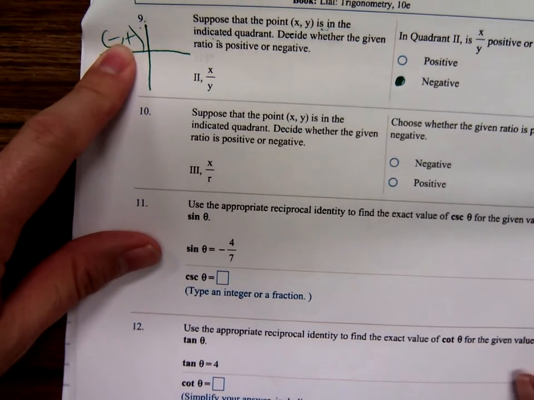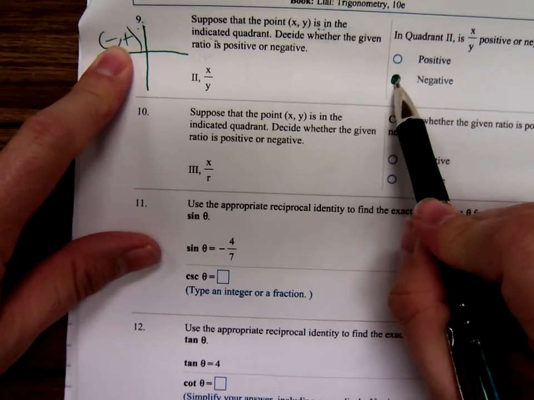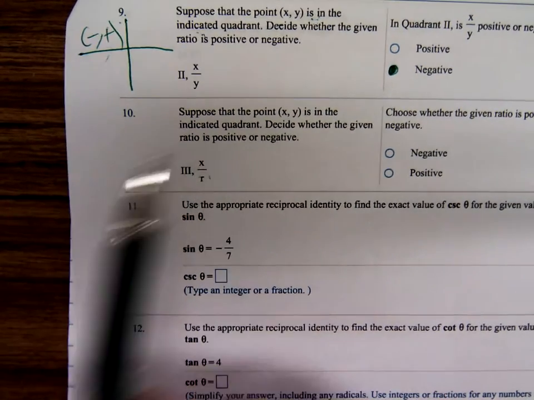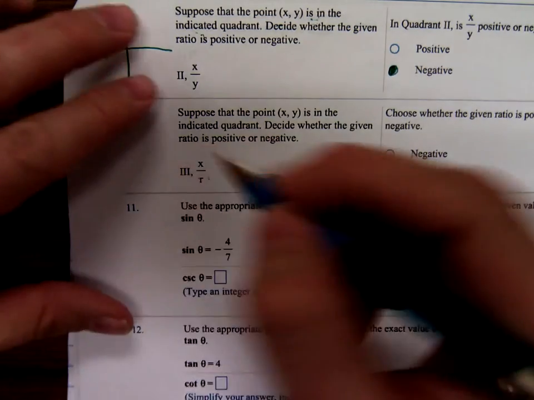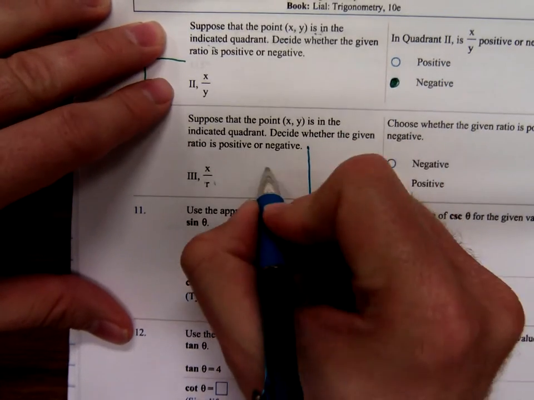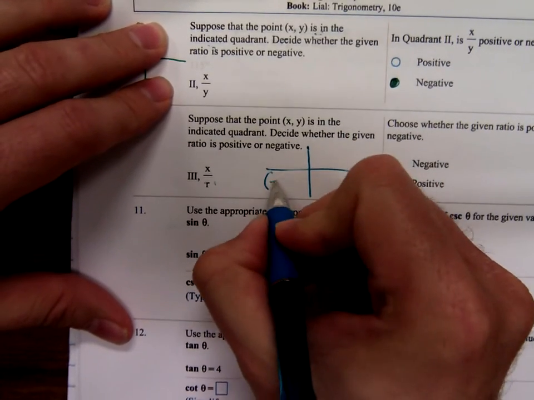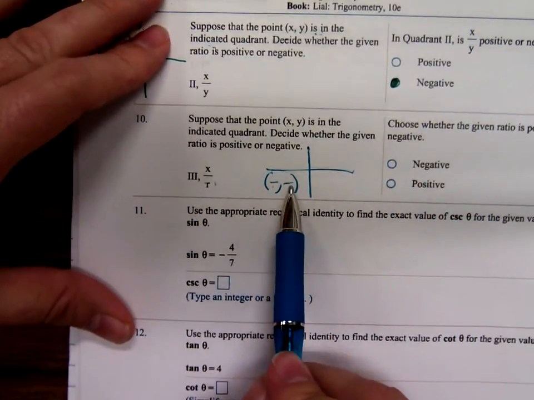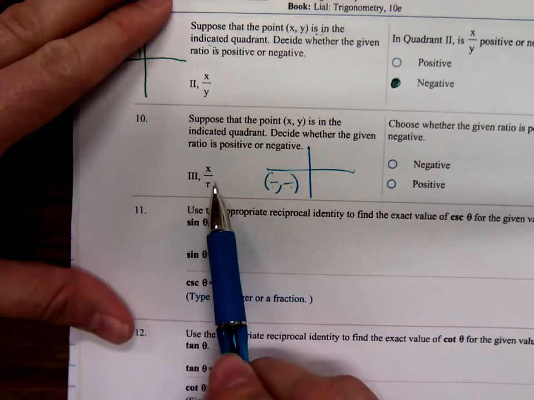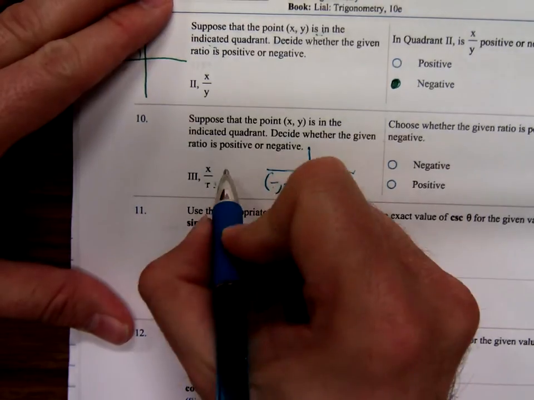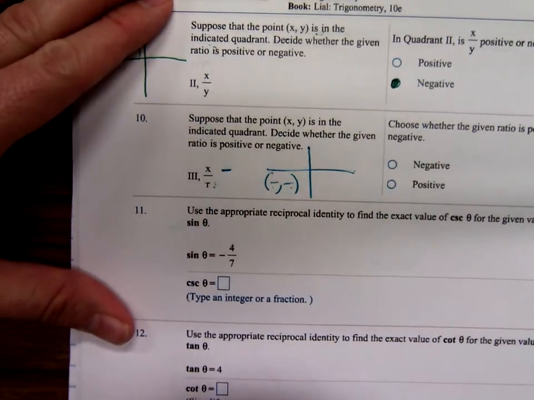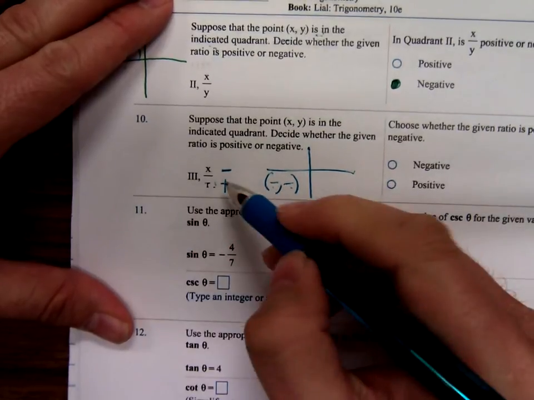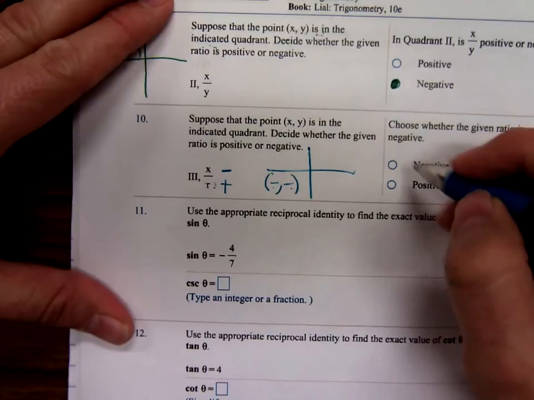So, negative. Problem 10. Suppose you're in quadrant 3. If we were in quadrant 3, I'll do it right here. That would be down here. In quadrant 3, x is negative and y is negative. Well, what about x over r? X is negative. R is always positive. So negative divided by positive is negative.